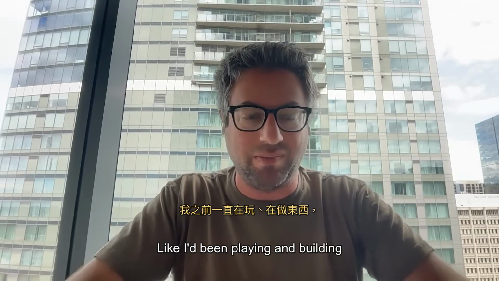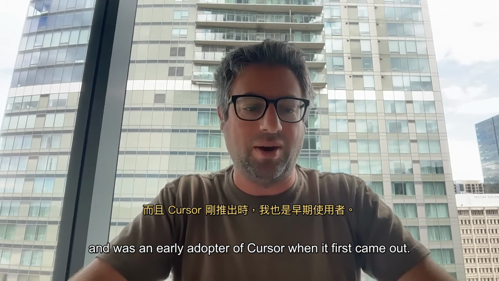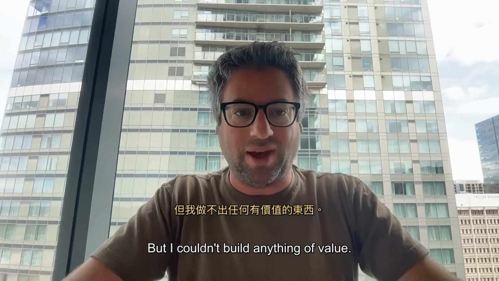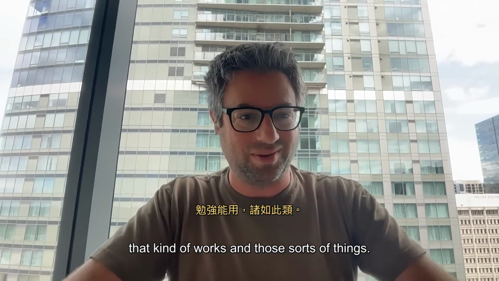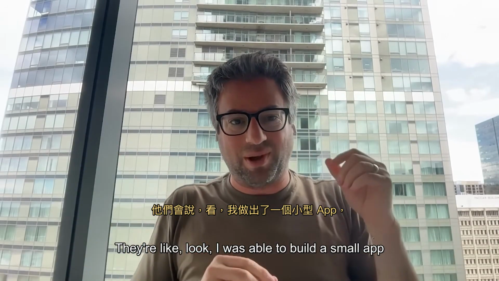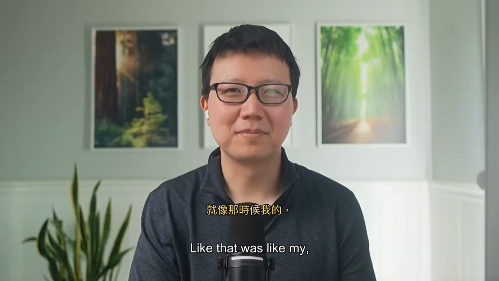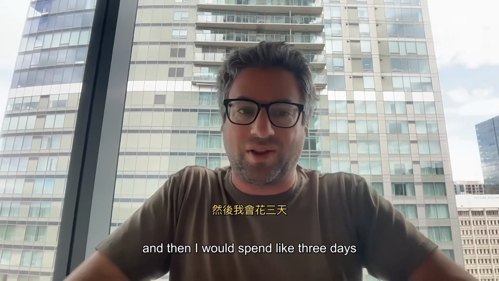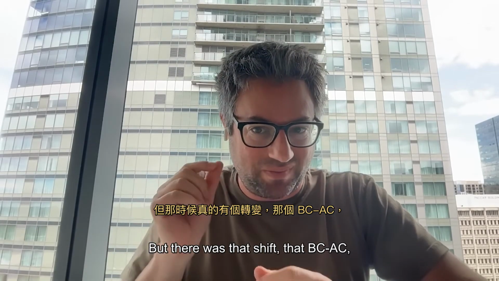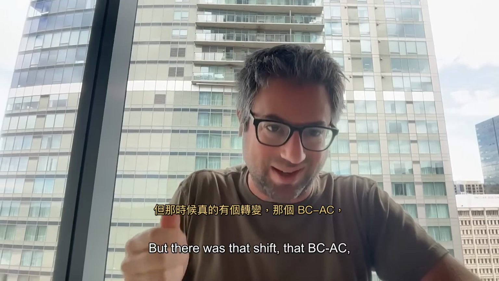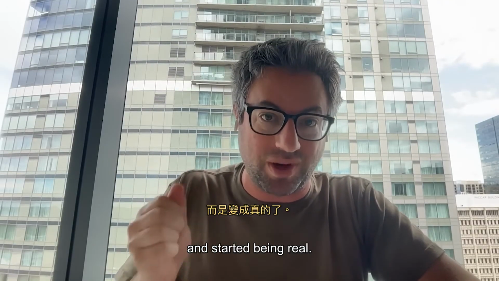Like I'd been playing and building and was an early adopter of Cursor when it first came out, but I couldn't build anything of value. It was like, oh look, I made a weather app that kind of works, and those sorts of things. Look, I was able to build a small app where I can ask a question to ChatGPT or to Claude. And then I would spend like 3 days trying to get Google OAuth to work, and it didn't. But there was that shift, that BCAC, Thanksgiving last year, where it stopped being a toy and started being real.